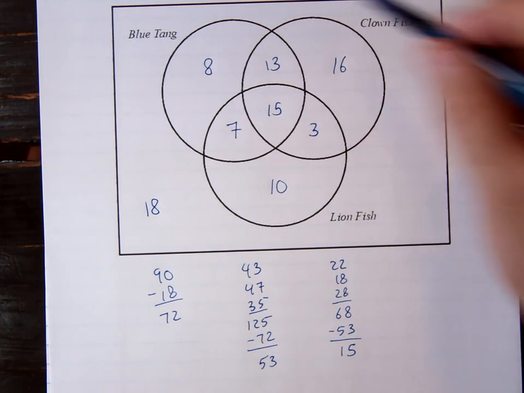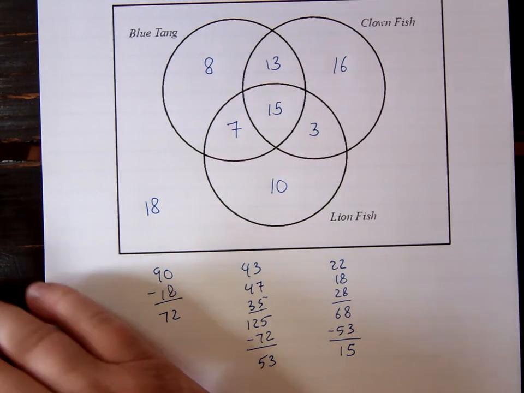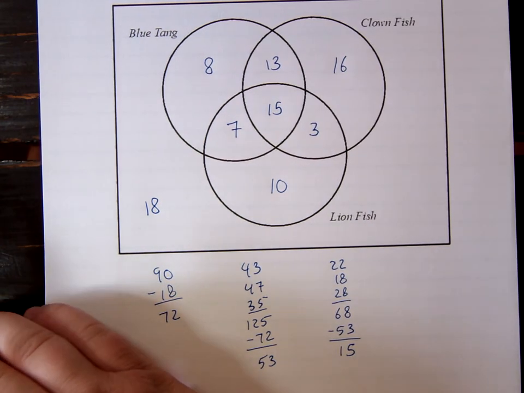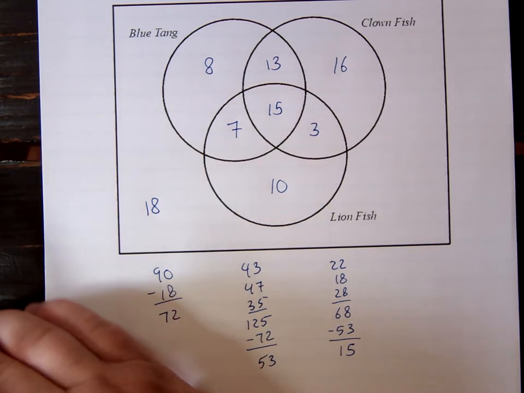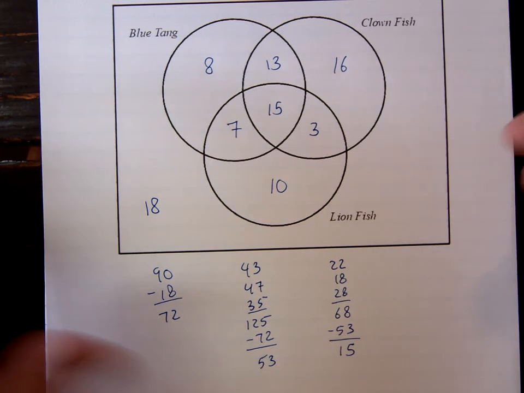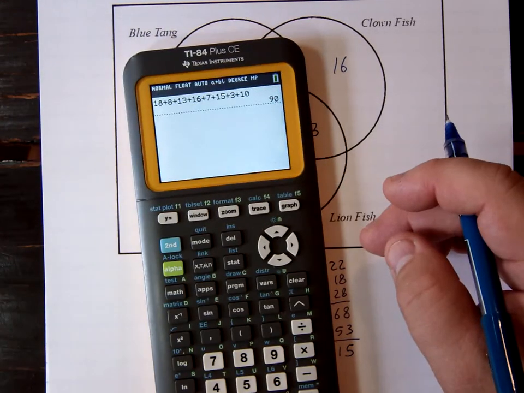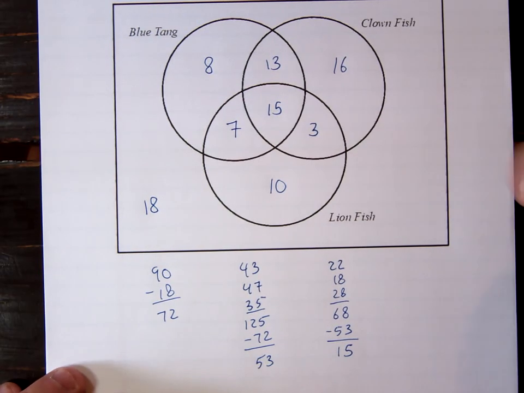And then 90 people were surveyed, 18 didn't own anything, the 8, 13, 16, 7, 3, 10 adds up to 90. So there's your groups. Now you can answer the questions.